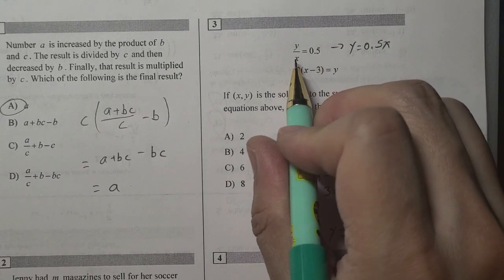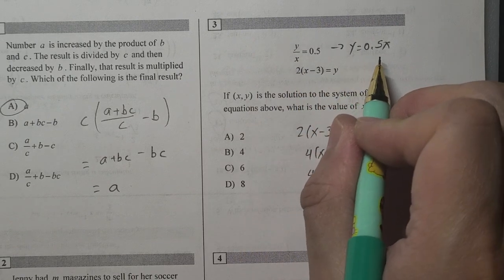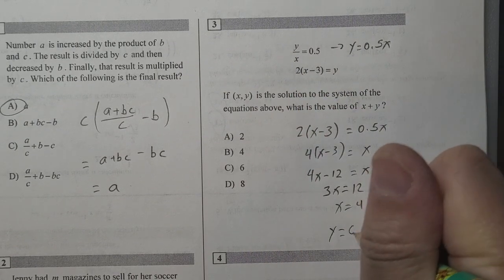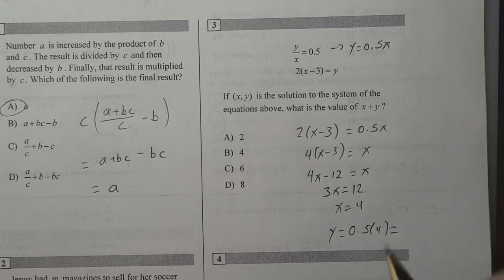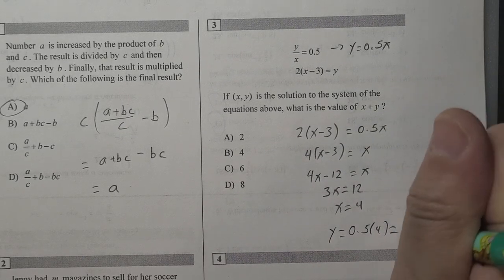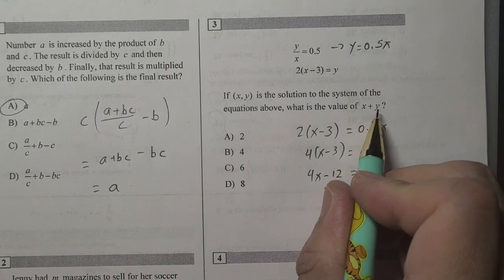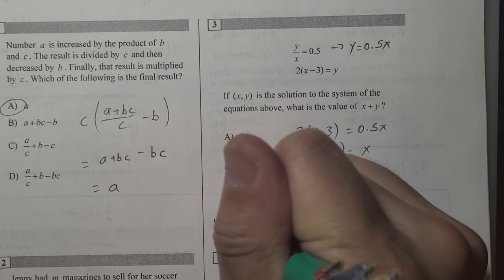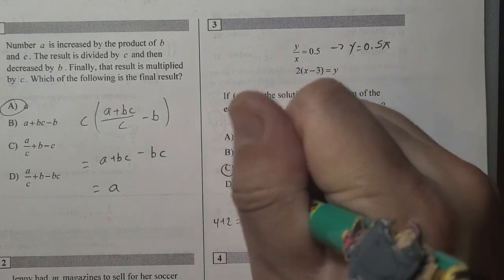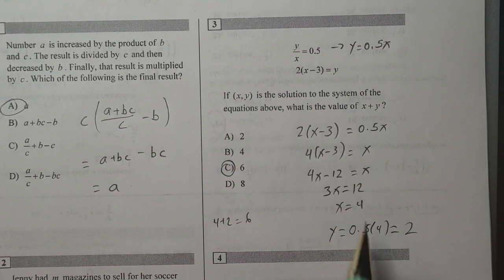Well, we can plug back into either one, but since I already wrote it like this, y equals 0.5x. So y equals 0.5 times 4, I'm showing my work here, is 2. So then x plus y is 4 plus 2, which is 6. Answer C.